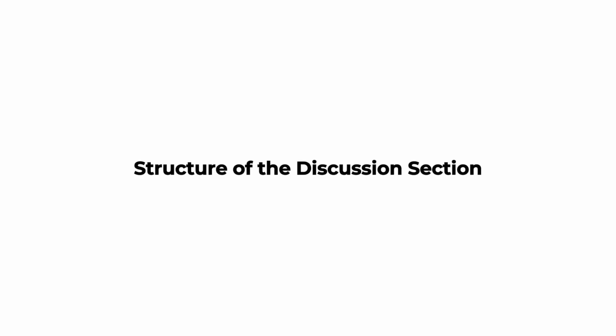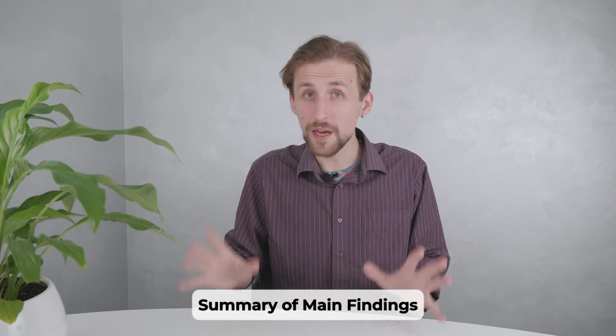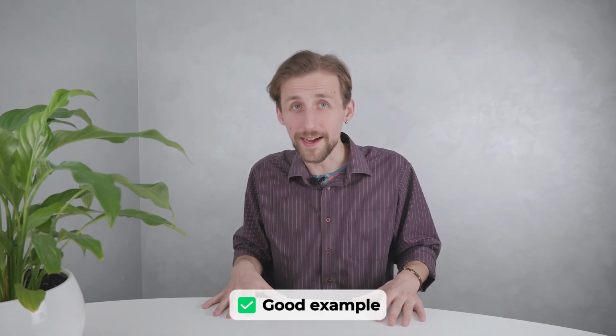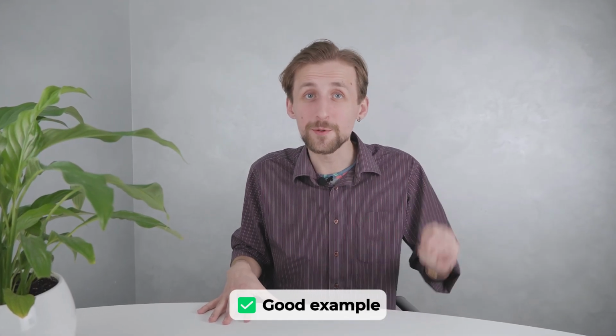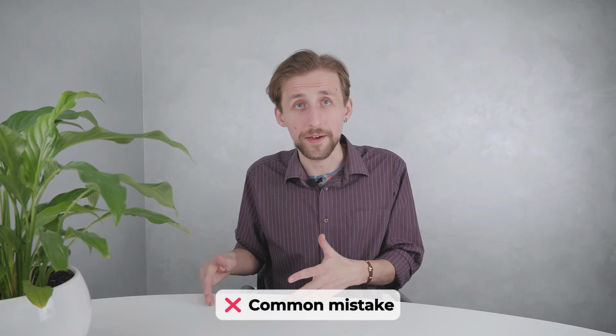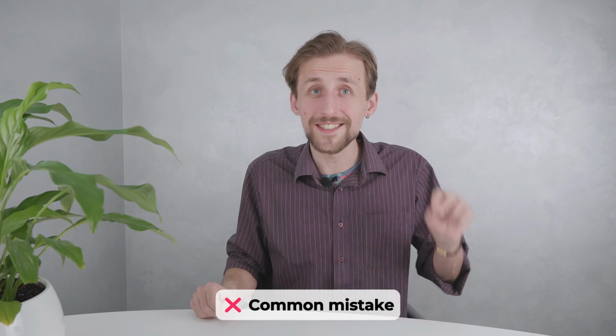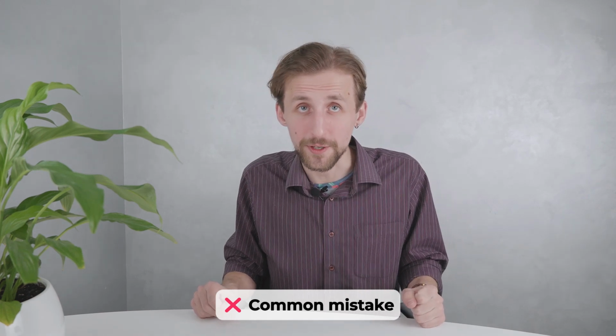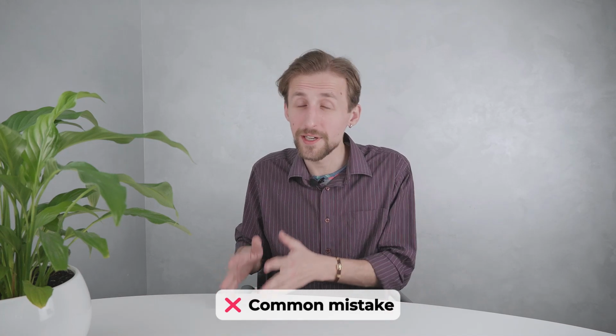To make your discussion clear and logical, include the following elements. Number 1. Summary of main findings. Start with a short summary of your key findings, but do not repeat the results section. A good example here is: our findings show that using AI in education significantly improves students' understanding of complex topics. A common mistake here is to write: 300 students participated in the experiment and 150 of them used the AI tutor. This belongs to the results section, not discussion.